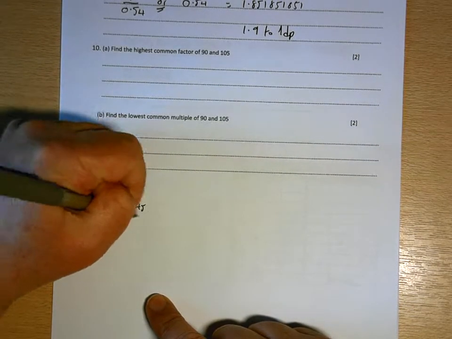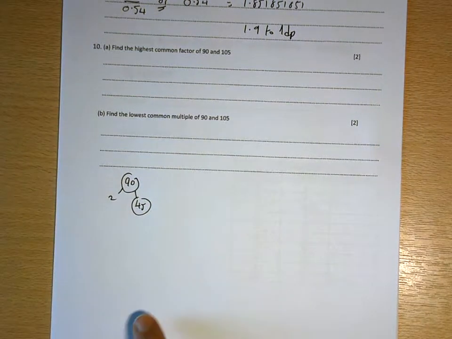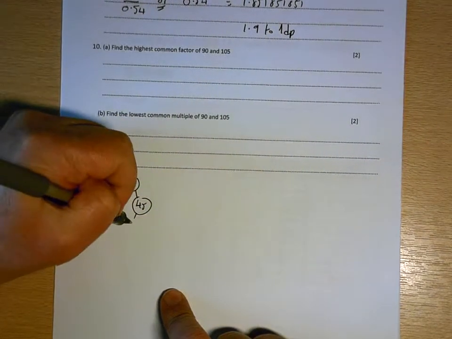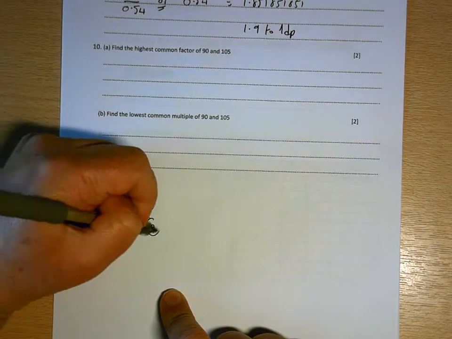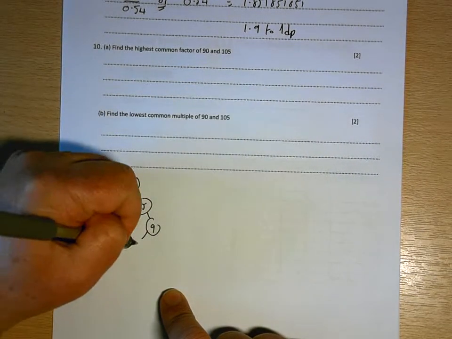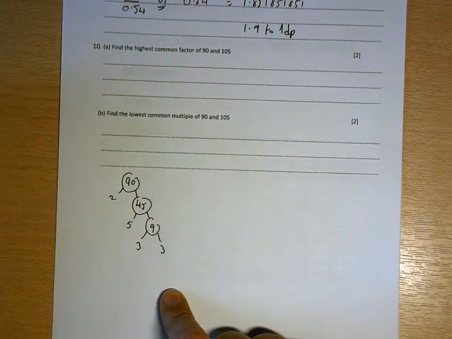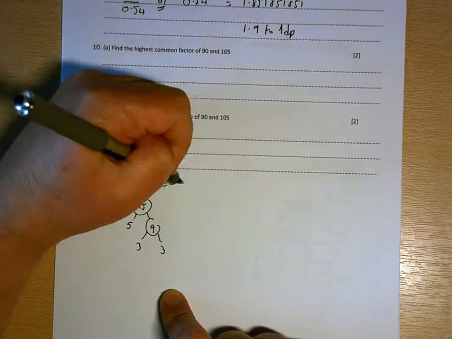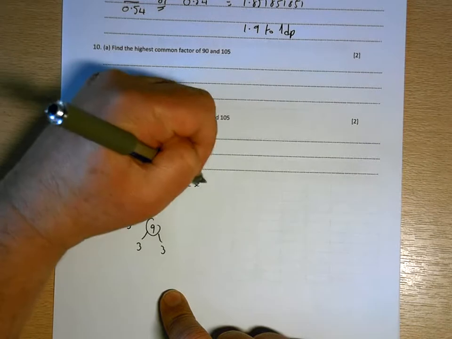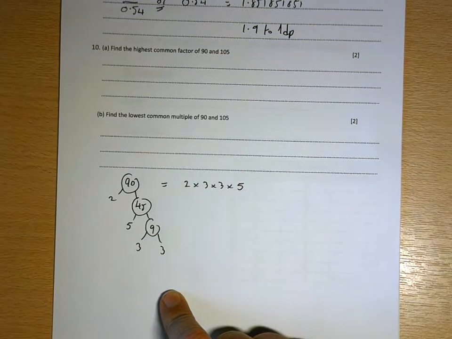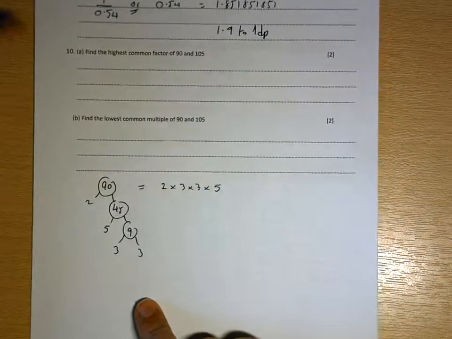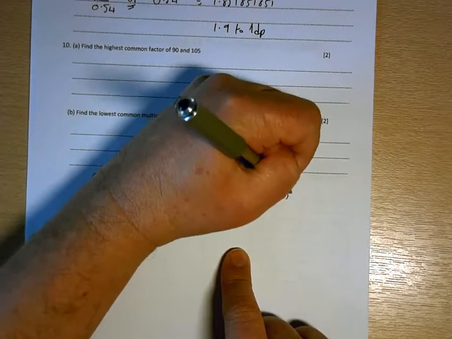So 2 goes into 90 45 times. 2 doesn't go into that, but 5 does. 9 times. 9, 3, and 3. So 90 is 2 times 3 times 3 times 5. Now we do the same for 105.